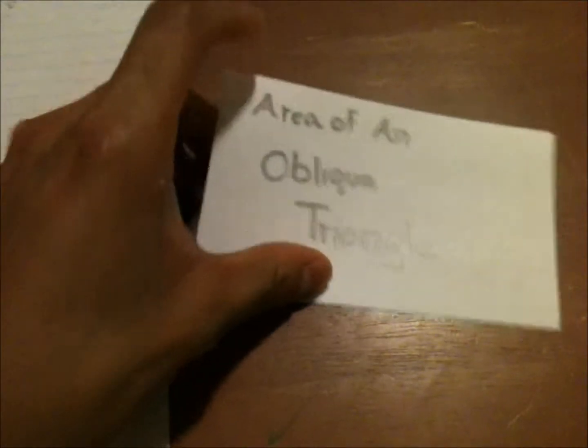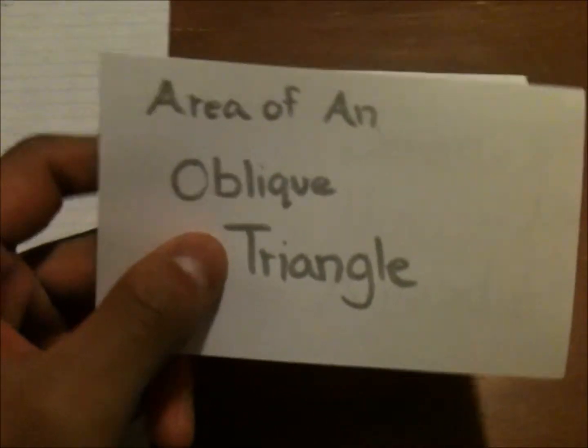Hey, today I will be showing you how to find the area of a triangle. So without further ado, let's get started. Okay, so first let's get familiarized with the formula for finding the area of an oblique triangle.